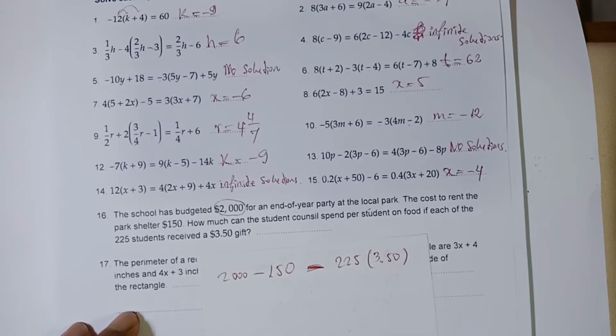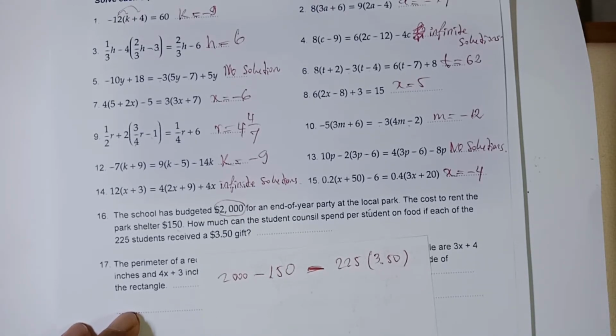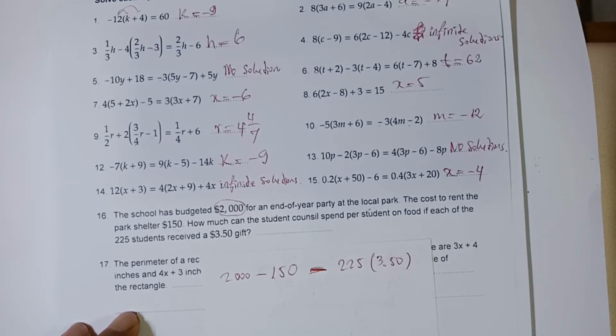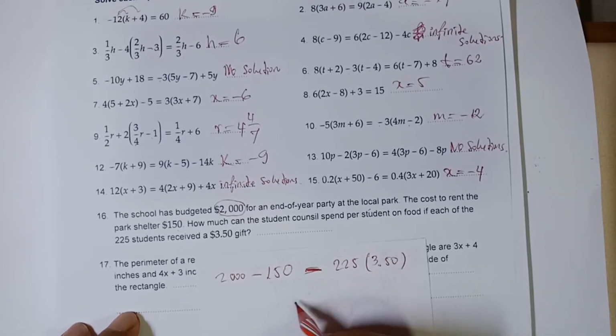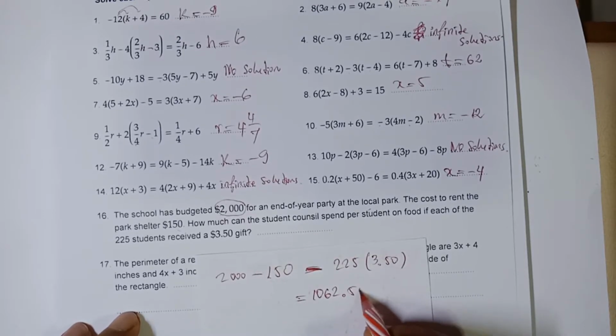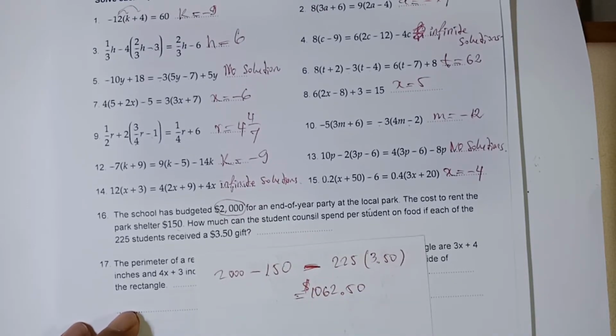So 2,000 minus $150 and minus 225 multiplied by $3.50, and after that what you have left is $1,062.50. That's for the food.